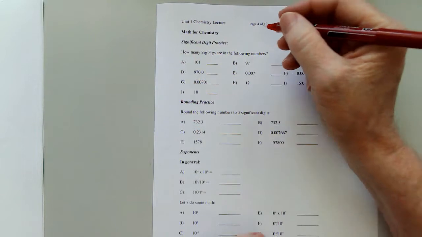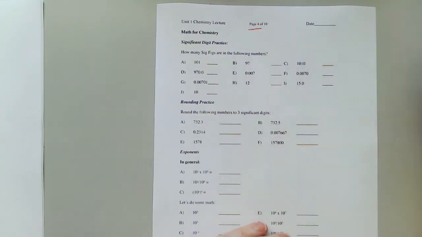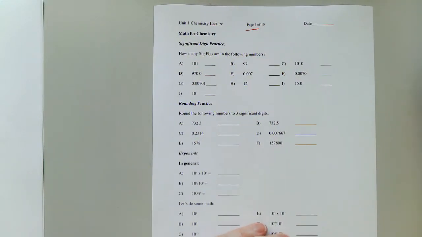So we are on page 4 of the Unit 1 outline for Honors Chemistry. And today we're going to start looking in depth at how we use math for chemistry. Let's practice with a little bit of Sig Fig work.